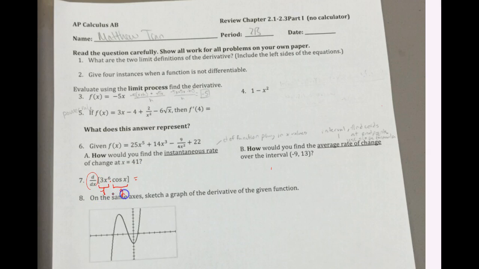So I would call that F and I would call that G. Out to the side somewhere, I would figure out what my F prime is. So the derivative of the first part is just 18x to the 5th.